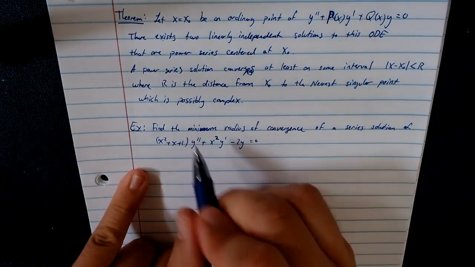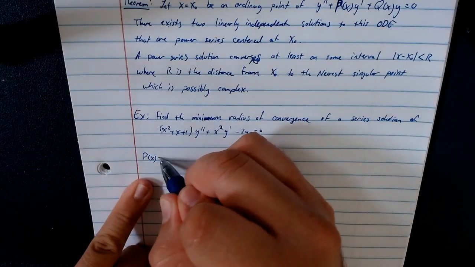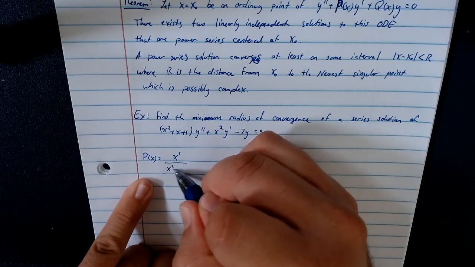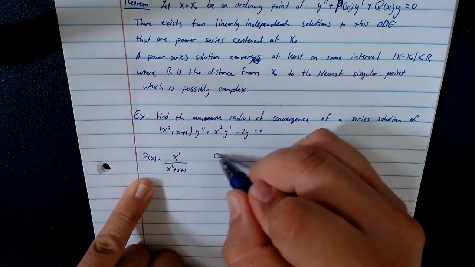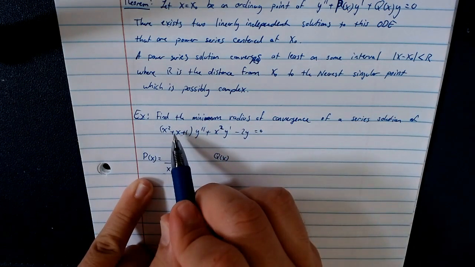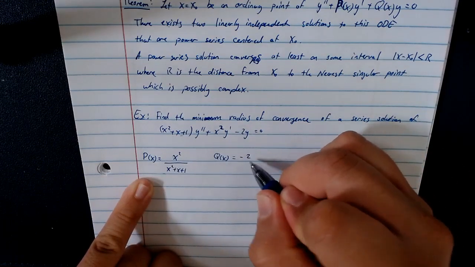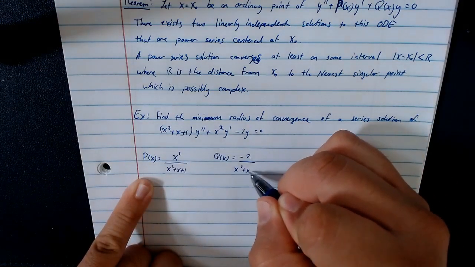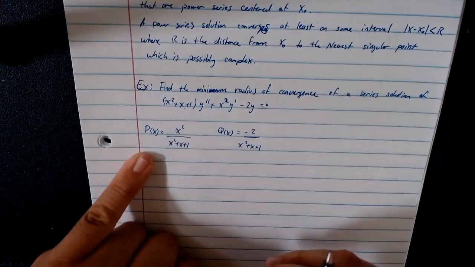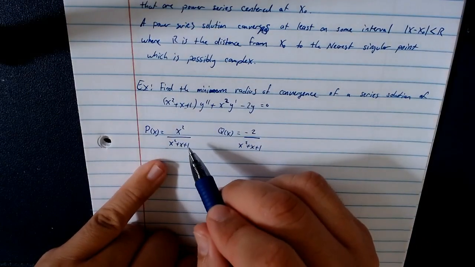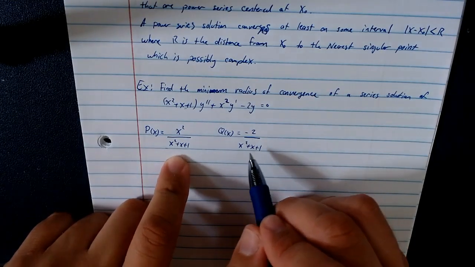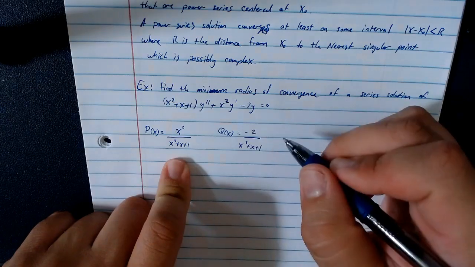All right, so we know our p of x. That's going to be x squared over this. And we know our q of x. That's going to be negative 2 over this, because again, we need to divide by this since we need things to be in the standard form. Everything here, numerators and denominators, are all polynomials, so they're by default all going to be analytic. So the only possibility that makes these not analytic is if the denominator is 0, forcing us to have a discontinuity, and so we have to check for that.